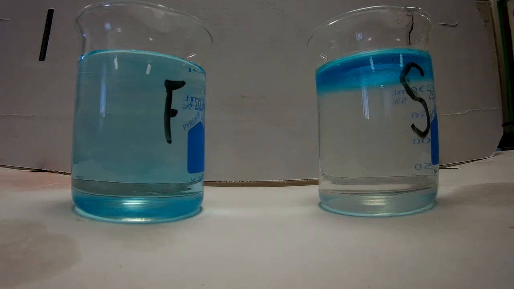So, why do we think this happened? Why did the freshwater melt so much faster than the saltwater? And I'll give you a clue. It has something to do with density.